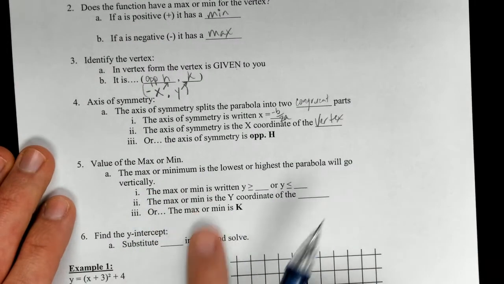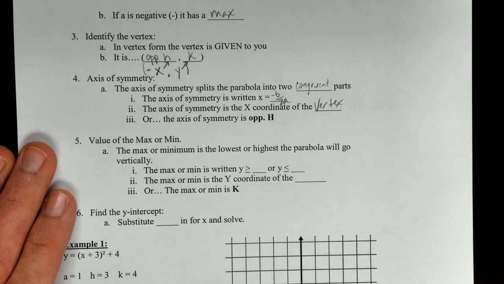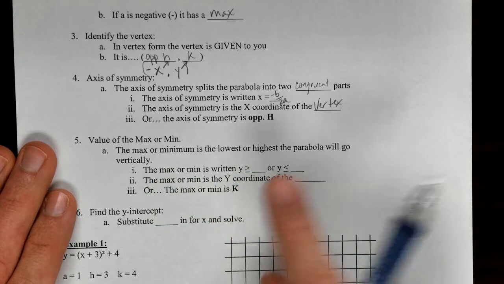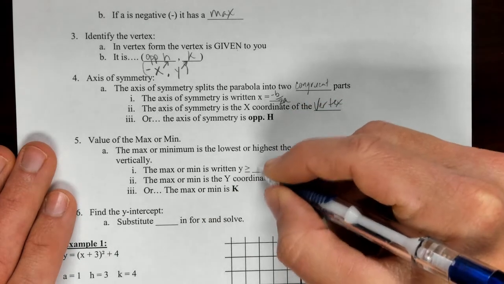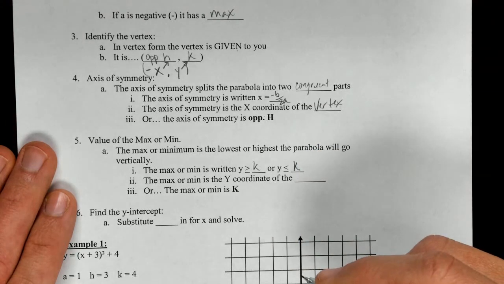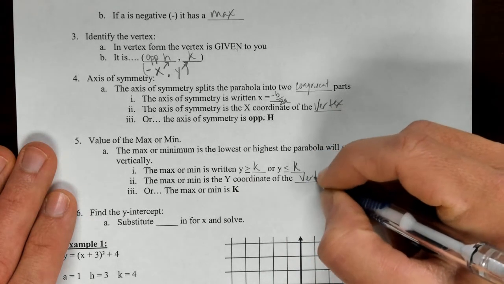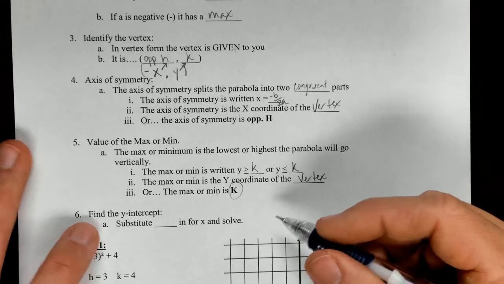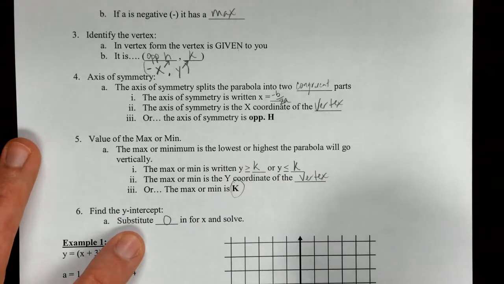And then the maximum or minimum is the lowest or the highest the parabola will go. Okay, so that is going to correspond with your range. The maximum or minimum is written as y is greater than or equal to, or y is less than or equal to. Okay, and again, this will be the k value, or the y value of your vertex. The max or min is the y coordinate of the vertex. So the max or min is k. And then find y-intercept. How do I find y-intercept? I'm going to substitute in 0 for x and solve.